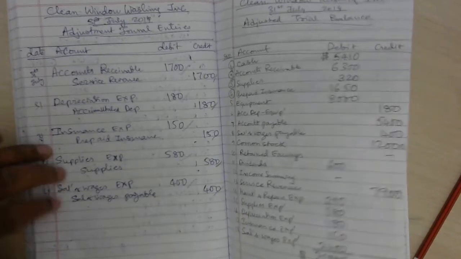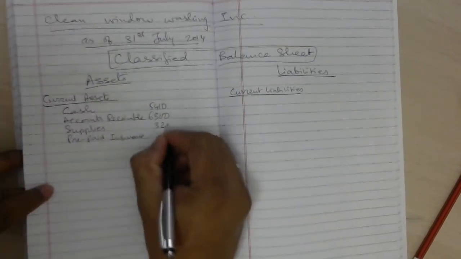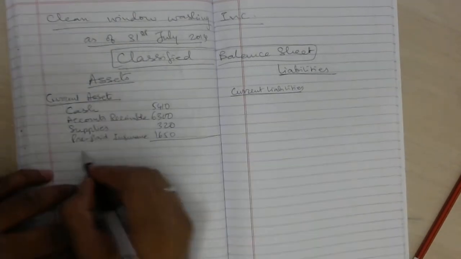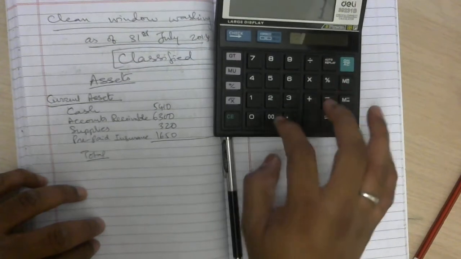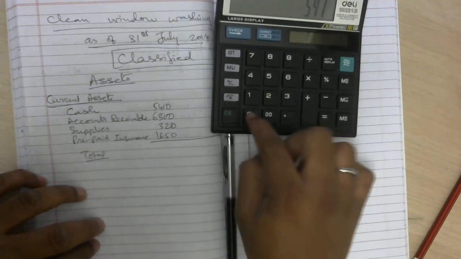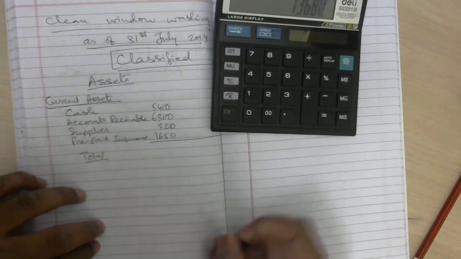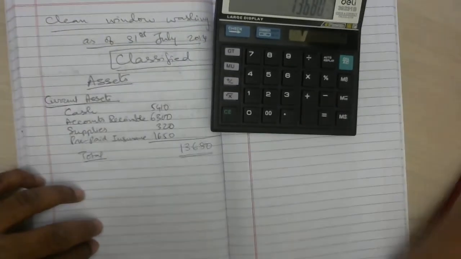Now what are the values? 5410 and 6300. Supplies is 320 and prepaid insurance 1650. So the total of these current assets, how much is it? Let's add 5410 plus 6300 plus 320 plus 1650. Okay, so I am getting 13,680 as my total of current assets.